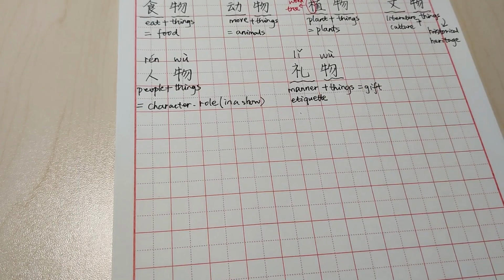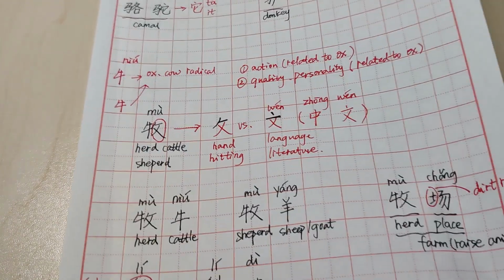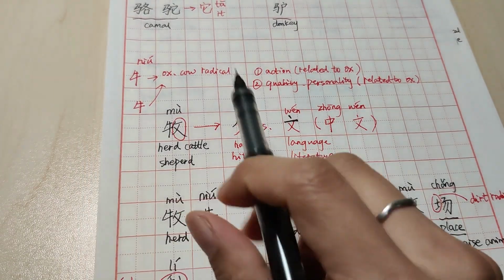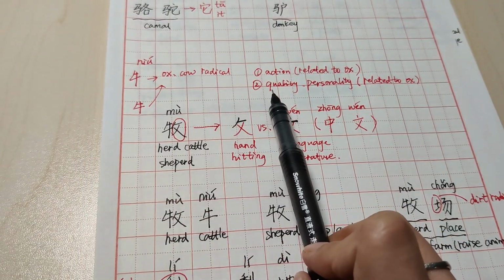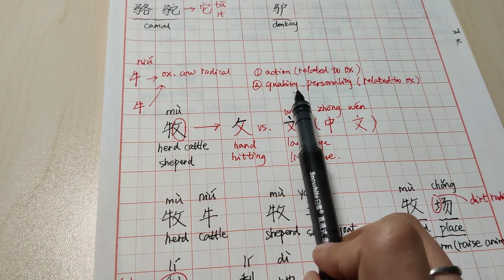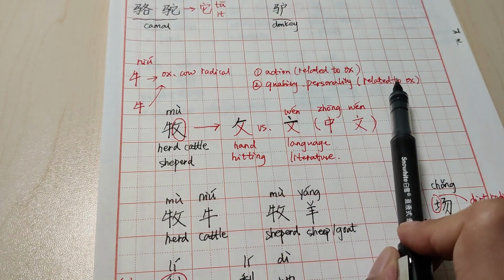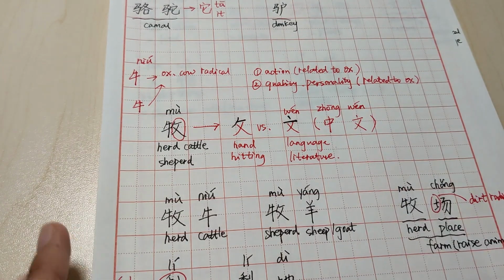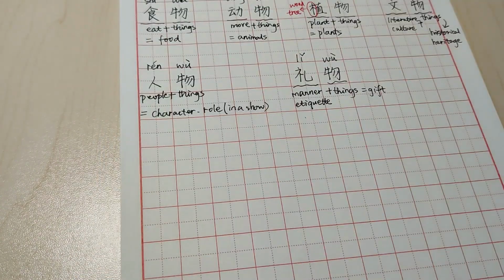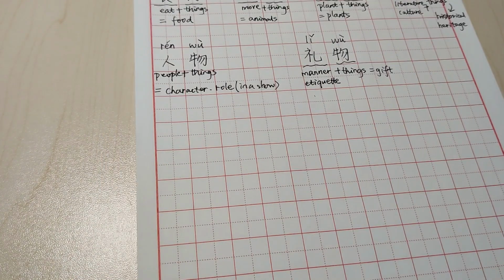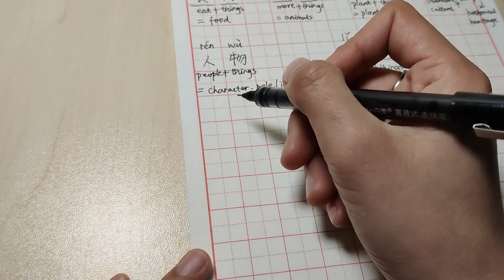Okay, let's move on. And we just mentioned that it could also refer to the quality and personality that's related to the ox. So when you think of the ox can be, let me show you.